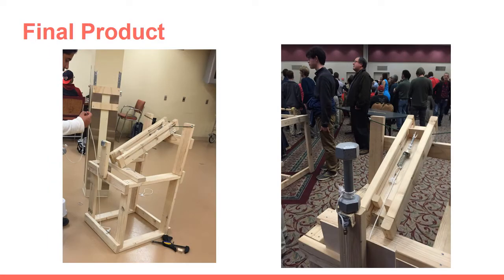After going through the engineering design process, we came up with our final product, which is pictured here. A 5-pound weight was connected to a string, and when the string was dropped, it ran through 2 pulleys and pulled back a metal spring.